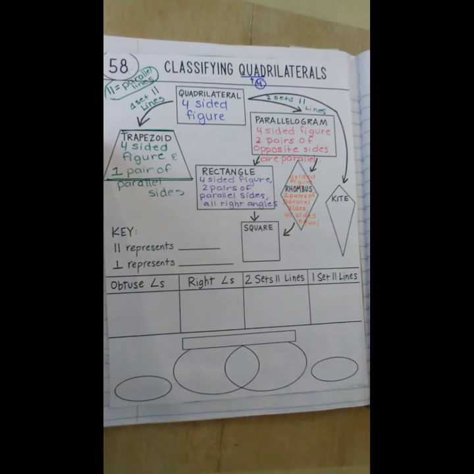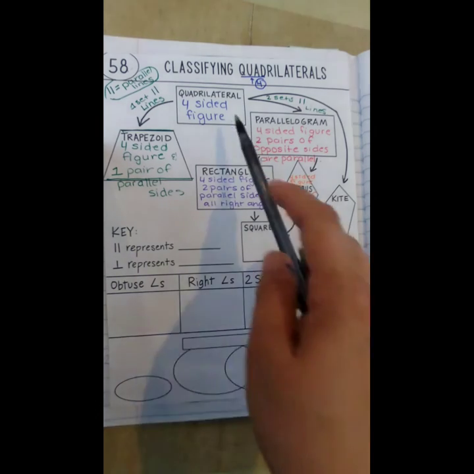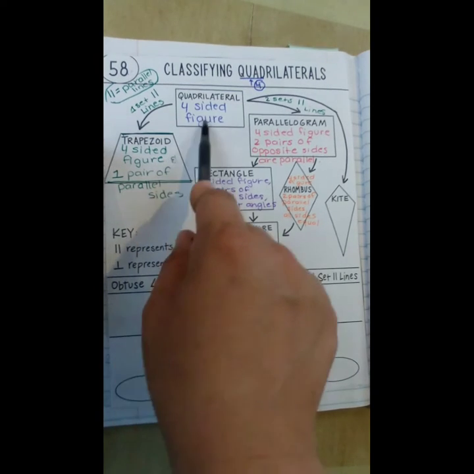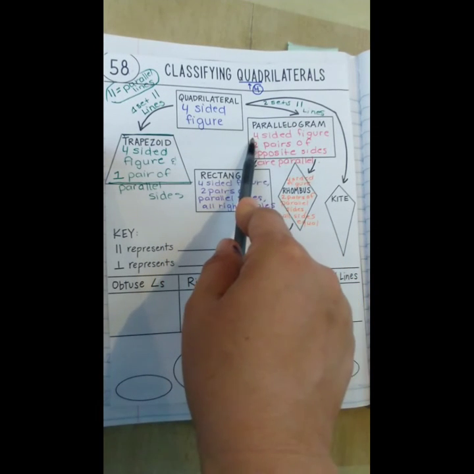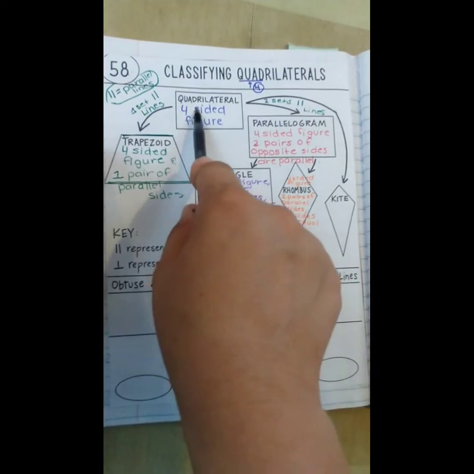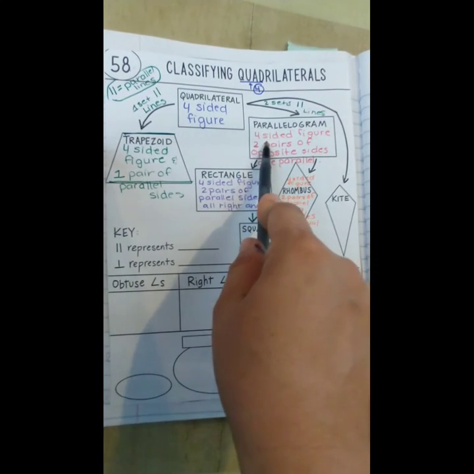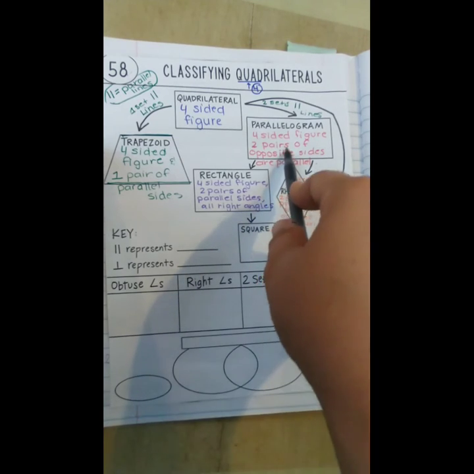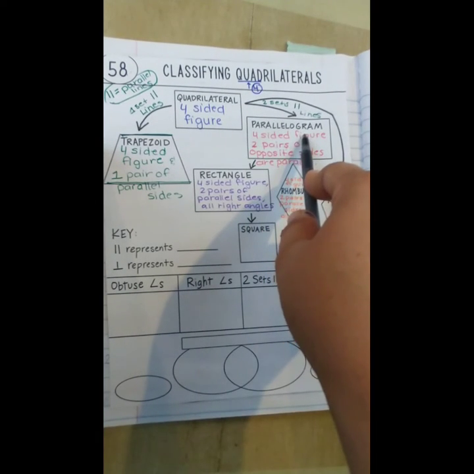So let's think about that one. We're going to start back at the top, see if you can follow. I have a four-sided figure. It's either one pair of parallel sides or two pairs of parallel sides, okay? It has two pairs of parallel sides. It is a parallelogram.